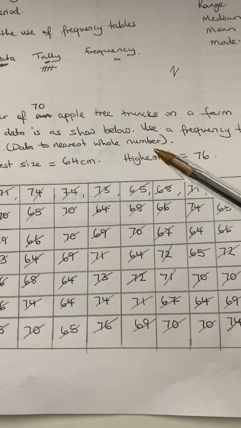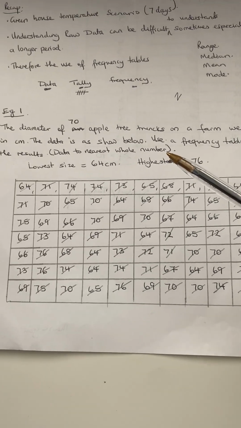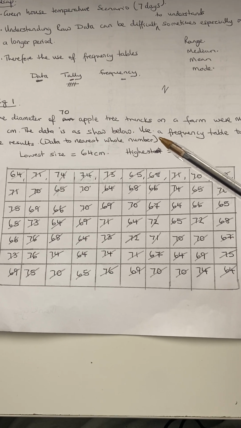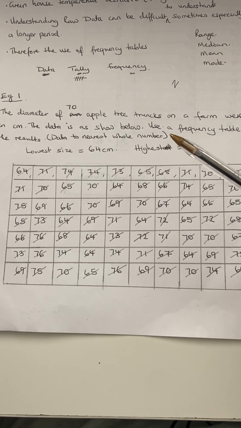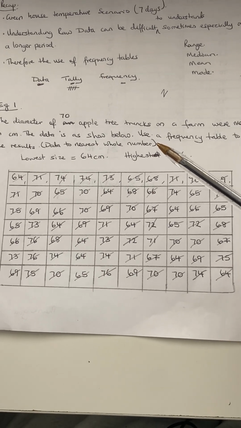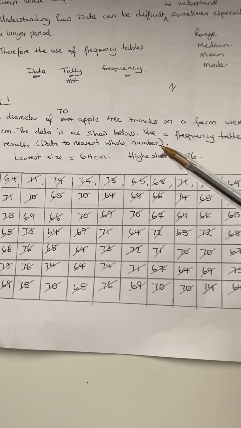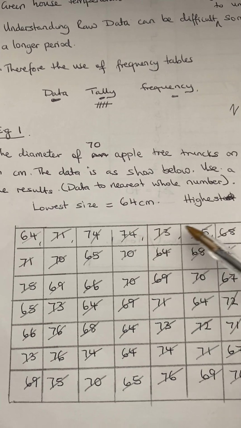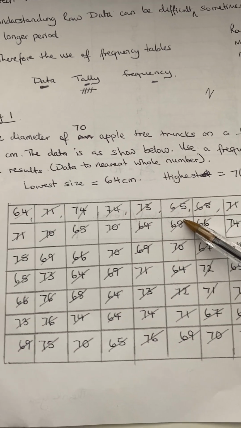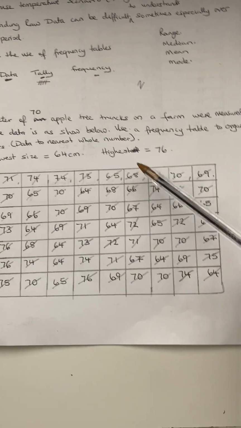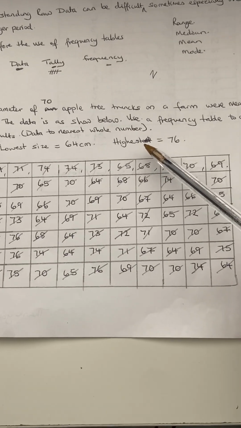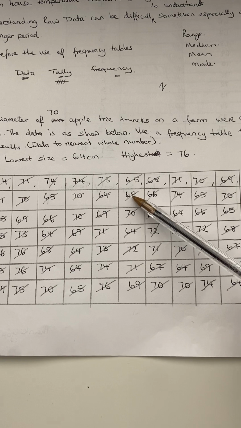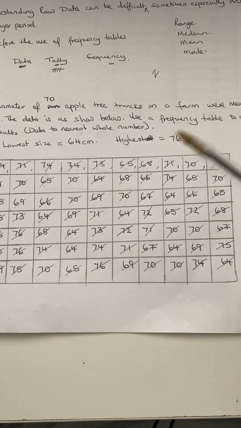If you get a set of data like this, that is a lot of data, and if you are going to be plotting this as we did yesterday, it's going to take you a very long time. This is the data. So what we have to do is to get a frequency table, and then whatever we get on the table, we can put it on a graph, and then after that we interpret.